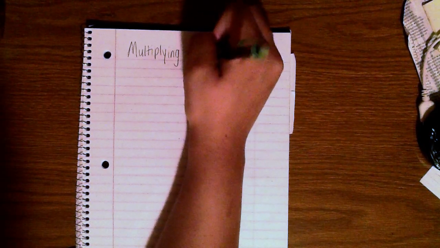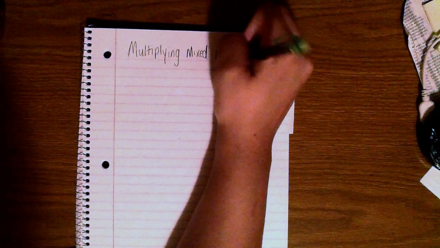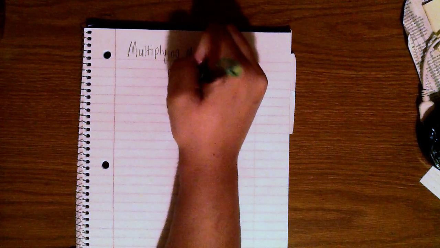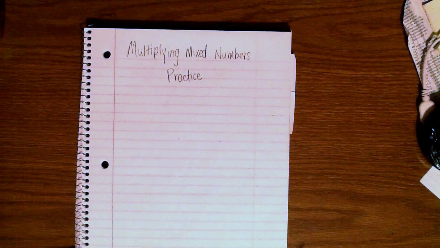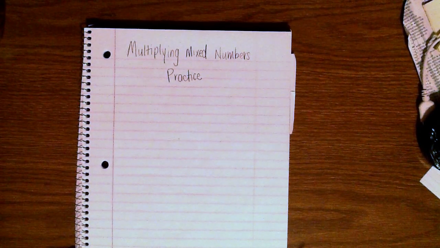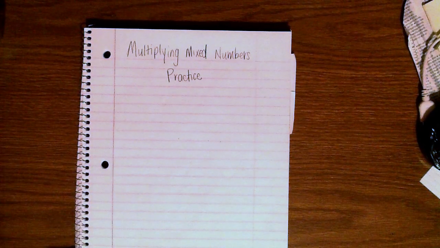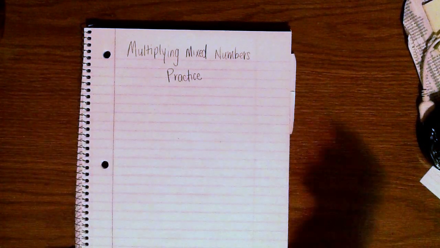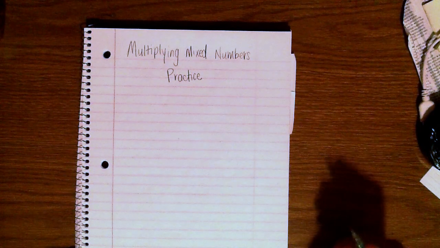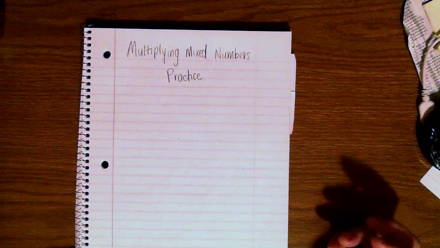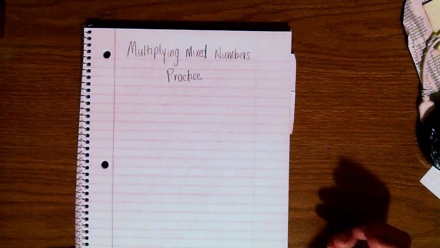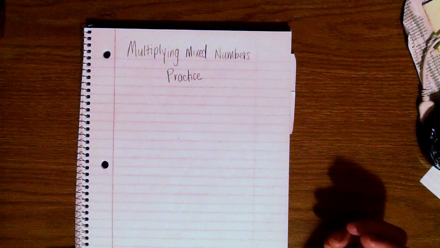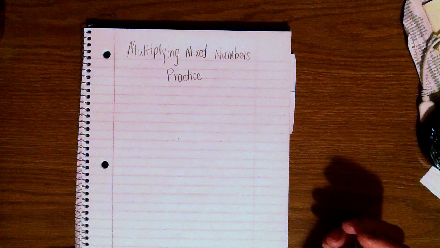Multiplying mixed numbers practice. And we've reviewed what mixed numbers are, and we've reviewed how to multiply them. Today we're going to look at the equations behind the squares that we created yesterday in our notes. And we're going to start with the Great Amazing Race homework page with number 1. You should have this page already with you.